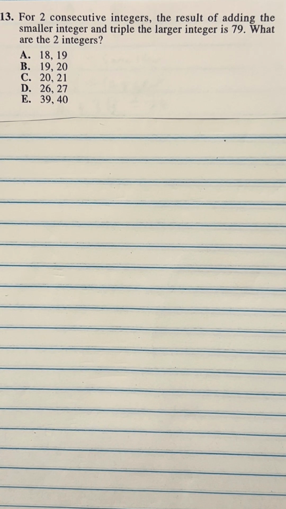Consecutive integers are any two whole numbers that are next to each other on the number line. So 18 and 19 are right next to each other, 4 and 5 are right next to each other, 19 and 20 are right next to each other, 100 and 101 are right next to each other.